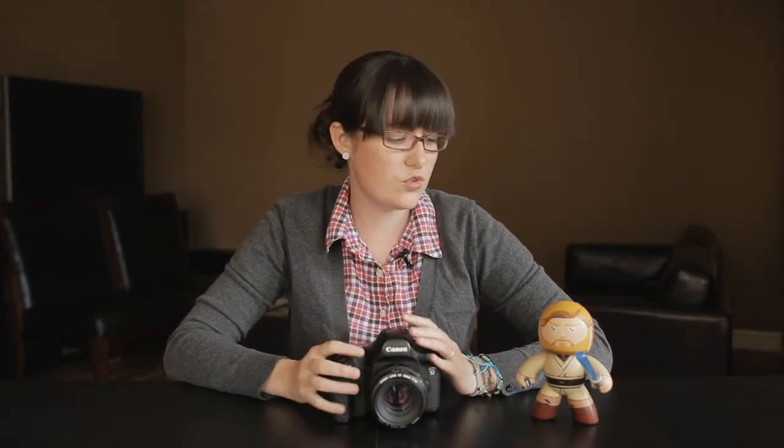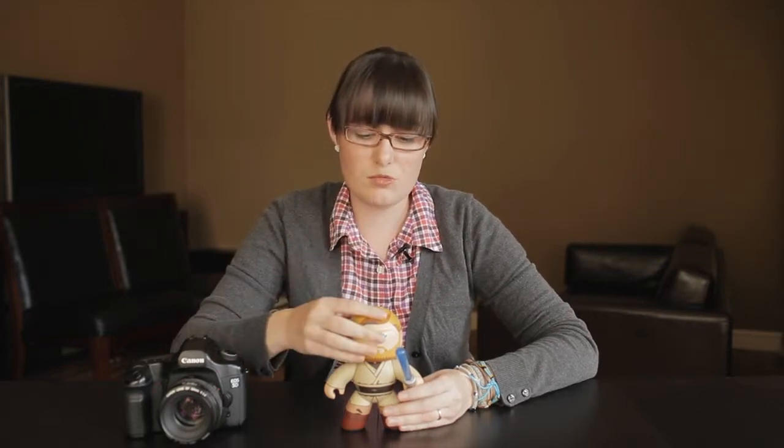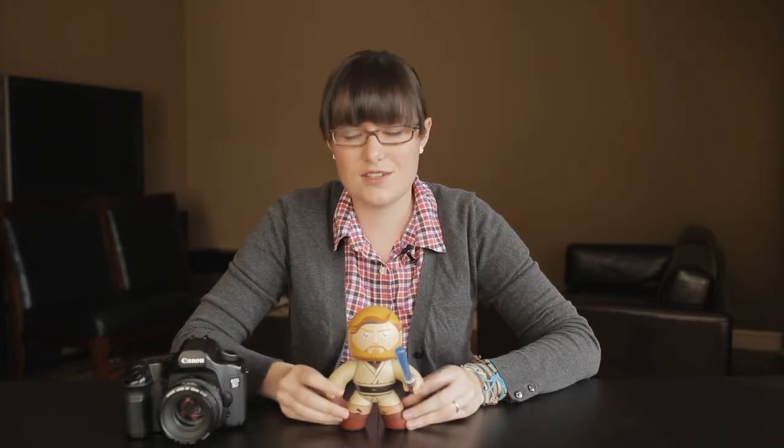So there are 3 general lighting situations that you're going to encounter, and your camera will react differently in all of them. The first one is an evenly lit situation, which is what it sounds like. The light is even. So we're going to use Obi-Wan to demonstrate. He is the subject, and you can think of me as the background. The light on the subject and the background is pretty much the same. It's even. And that's the kind of situation that your camera was built for. It's going to have no problem giving you a really great exposure, and you don't really need to do anything.